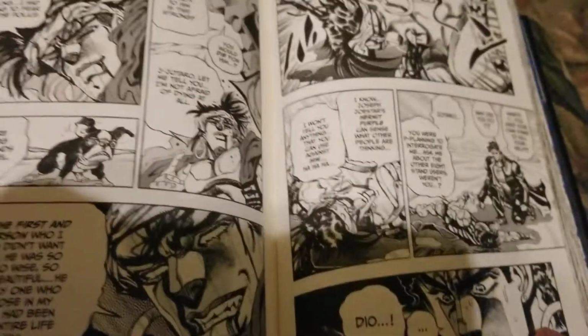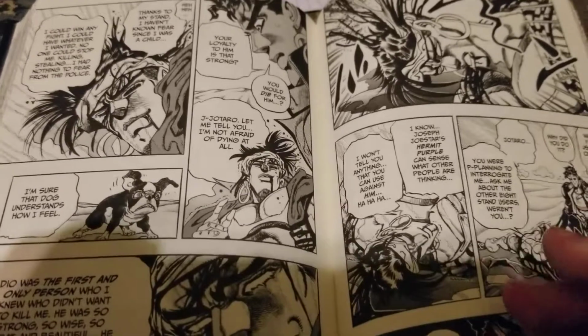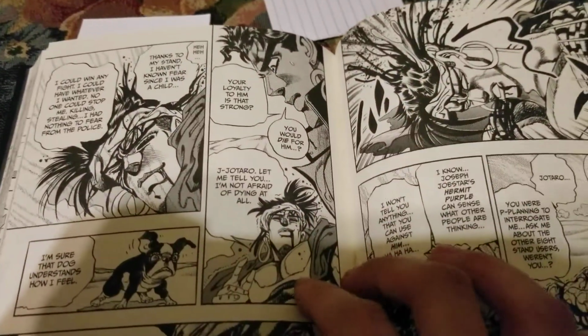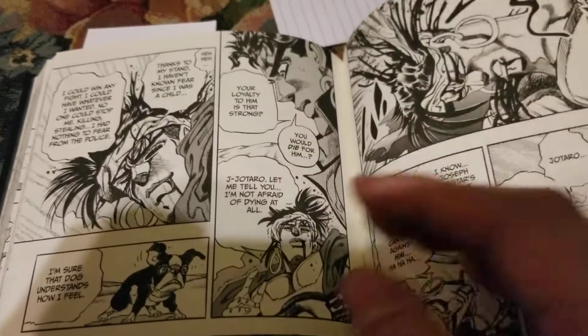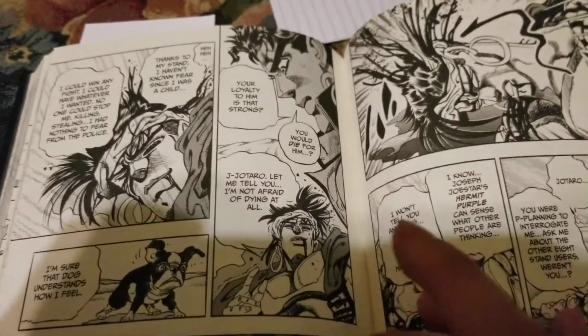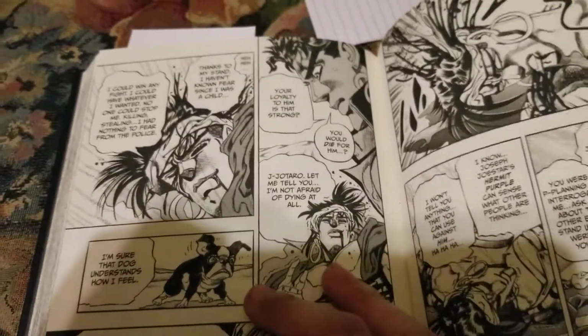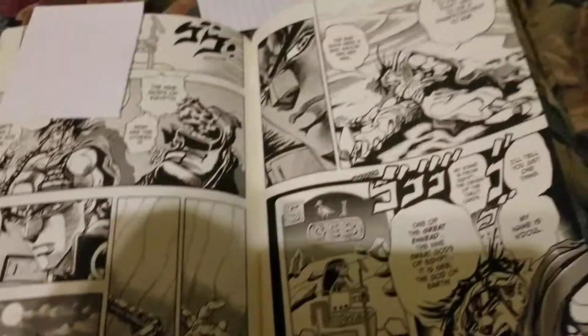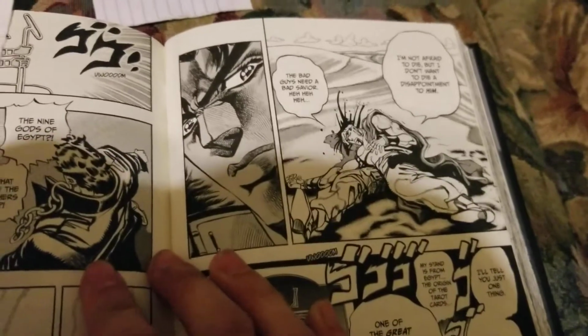This being obviously alluding to the ominous nature of Dio, Jotaro now being in the shadow with Enyaba speaking, now that they're being warned of the nine enemy stand users that they're gonna face in Egypt.